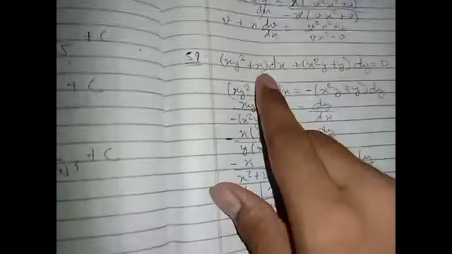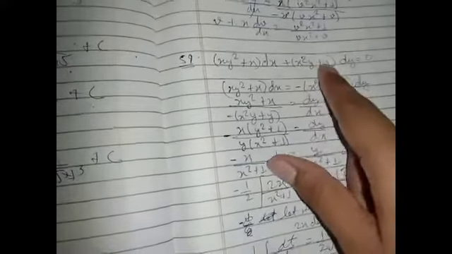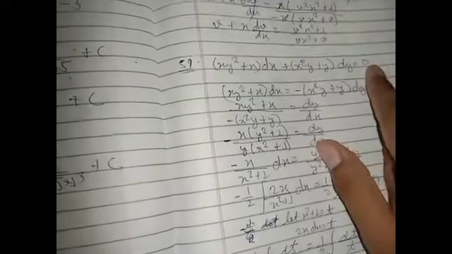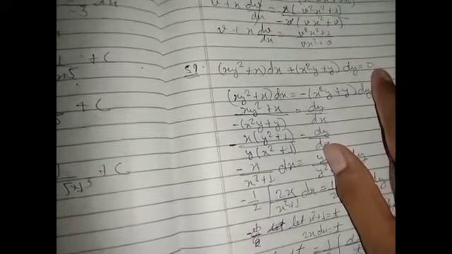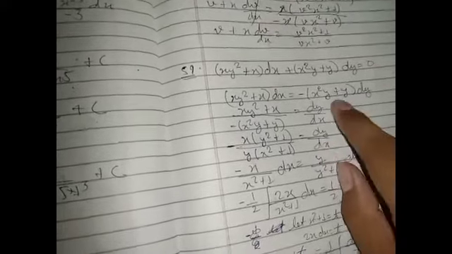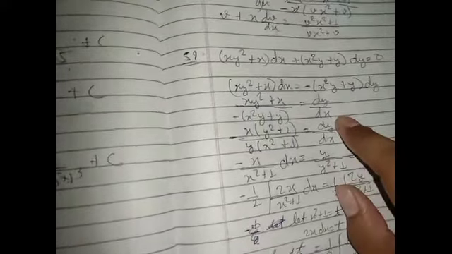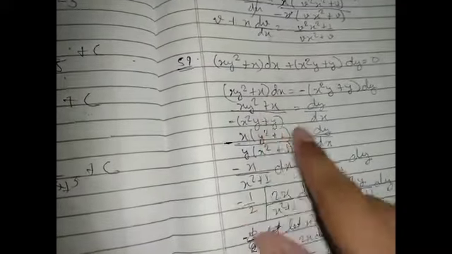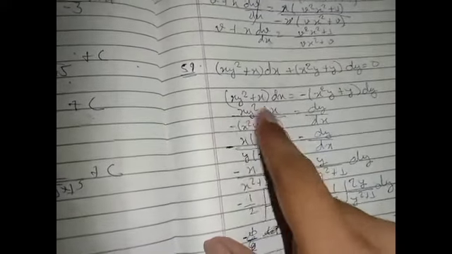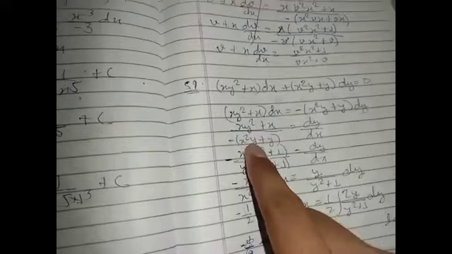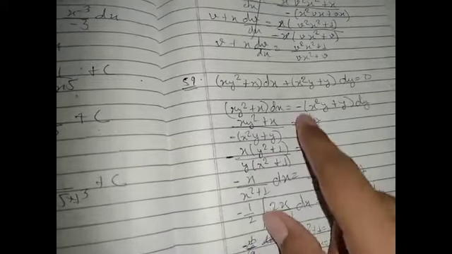Next, move to the question number 54. Moving to the question number 54. Here what is written? (xy square plus x) dx plus (x square y plus y) dy is equal to 0. What will be our first step? Our first step will be to move all the dy over dx to one side and all the remaining terms to another side. So we did that. We moved all the terms to one side, x square y plus y with dy over dx.